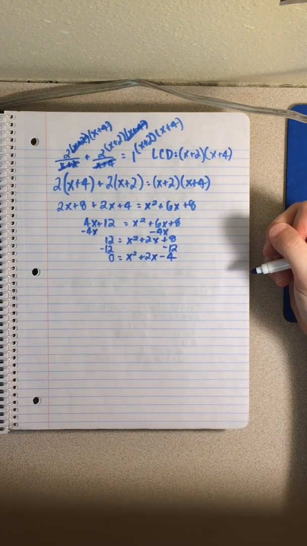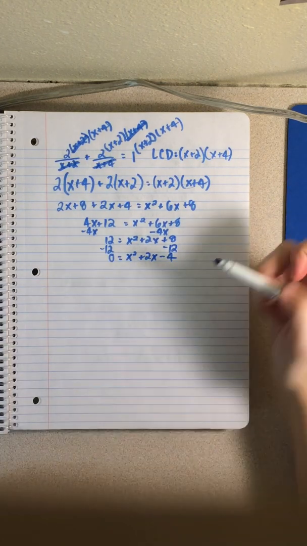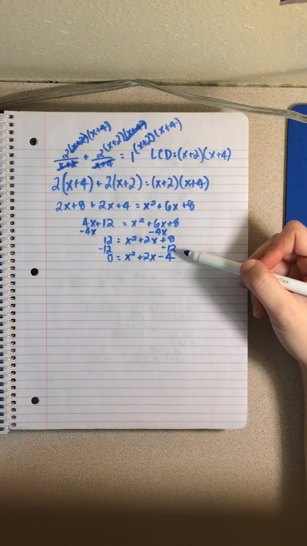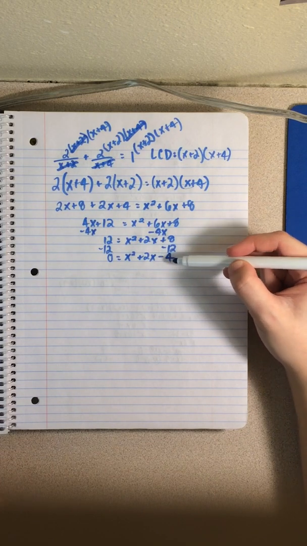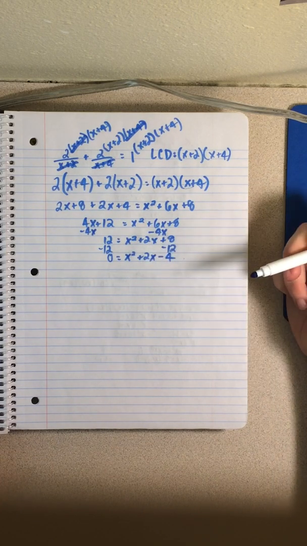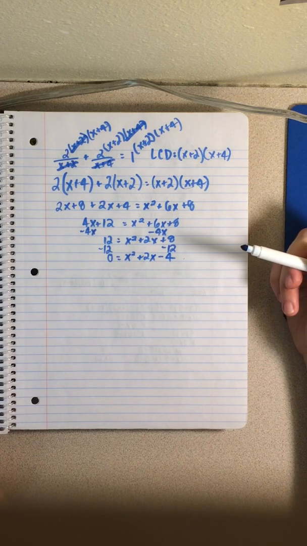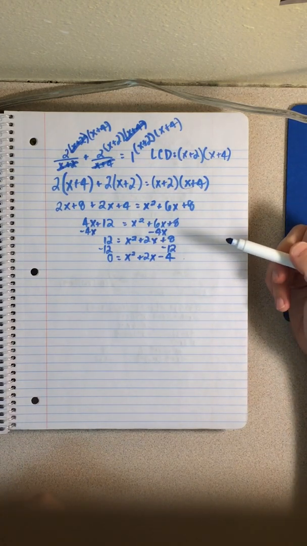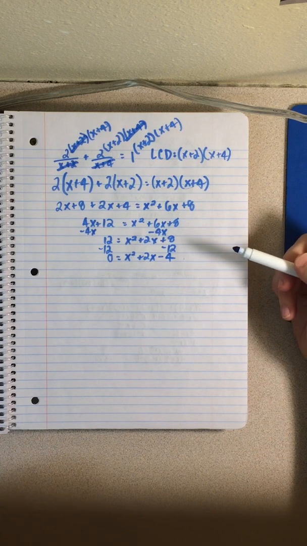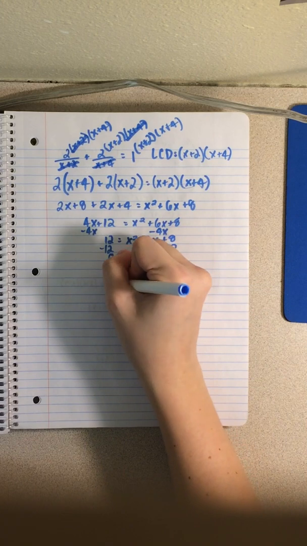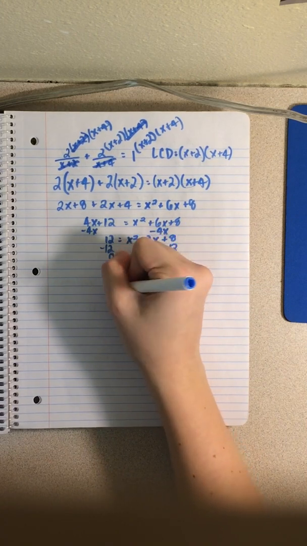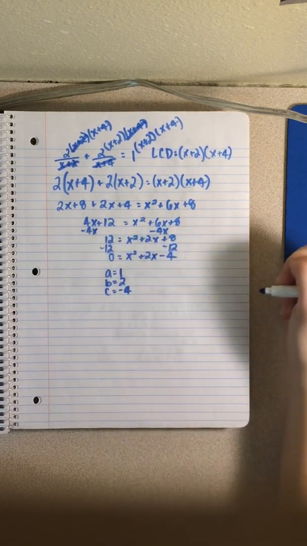Okay, so your next step is to figure out if this can factor out. But it doesn't, because nothing multiplies to negative 4 but adds to 2. It seems like there would be, but there isn't. So I decided that I would use the quadratic formula in order to solve this. So your A equals 1, your B equals 2, and your C equals negative 4.